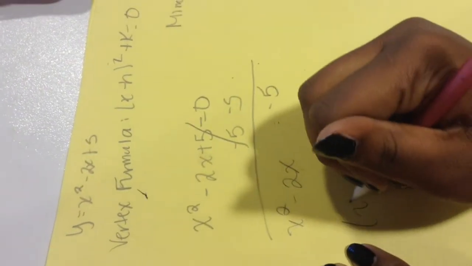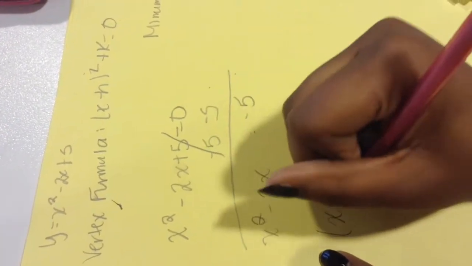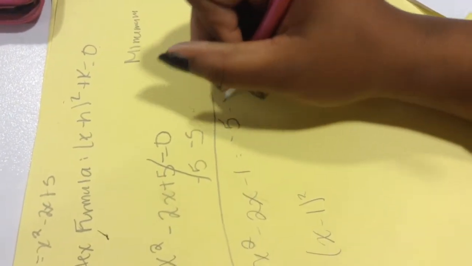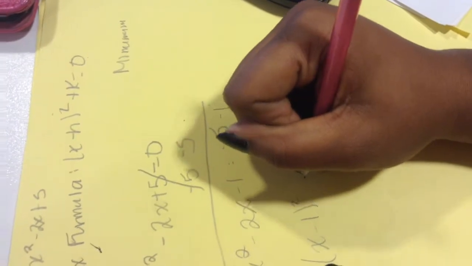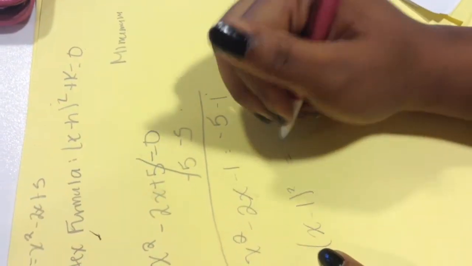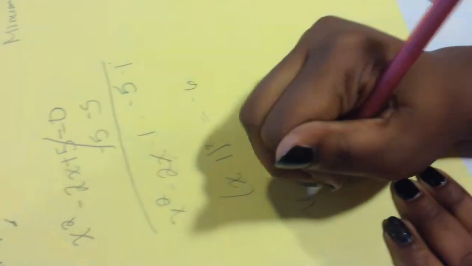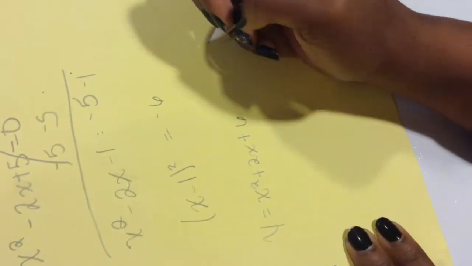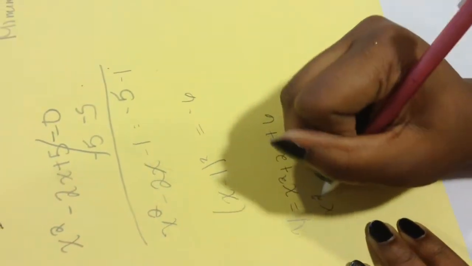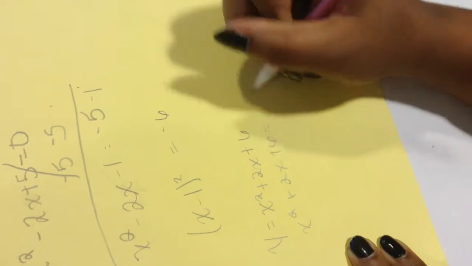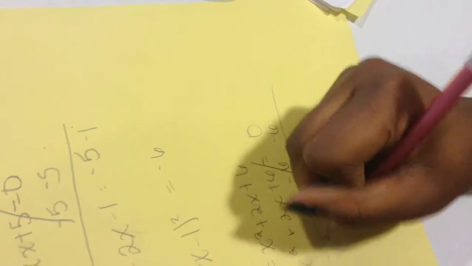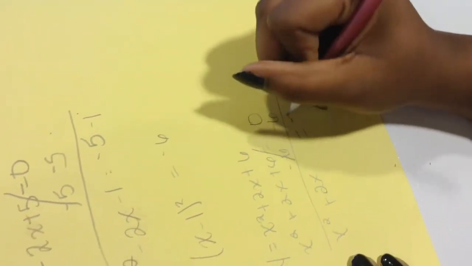So to put it back in the vertex form, it will be x minus 1 squared, and since you're adding 1 on this side as well, it will be x minus 1 squared equals negative 4. Alright, here's another problem that we're going to do, which is y equals x squared plus 2x plus 6. So first you have to put it in vertex form. So x squared plus 2x plus 6 is equal to 0. You subtract 6 from both sides. You cross that out. x squared plus 2x is equal to negative 6.